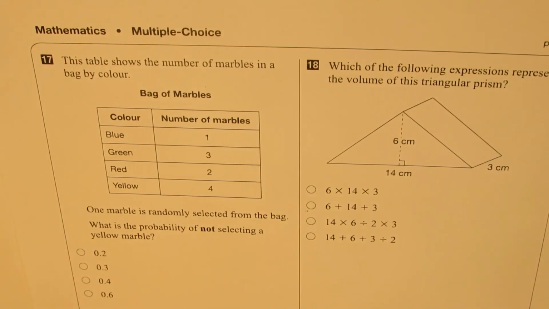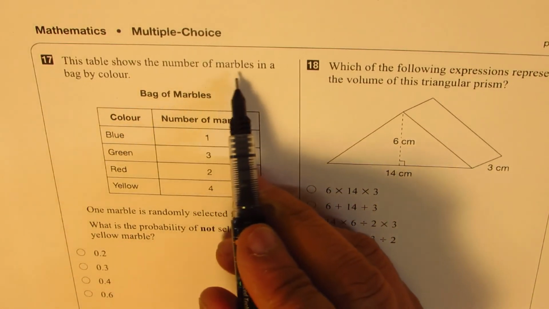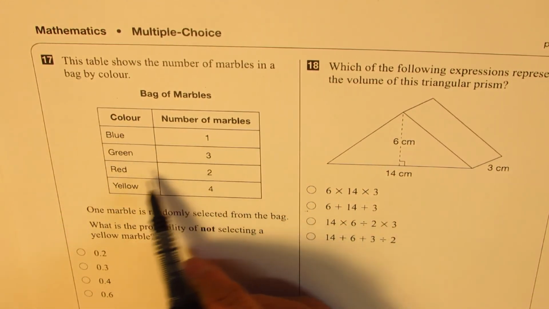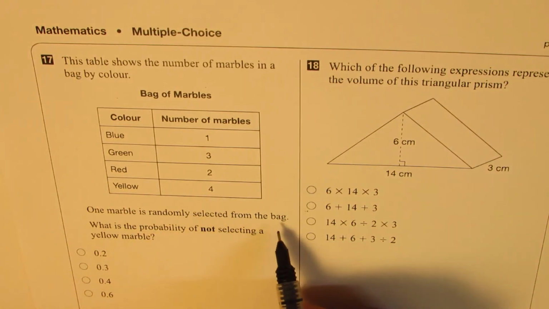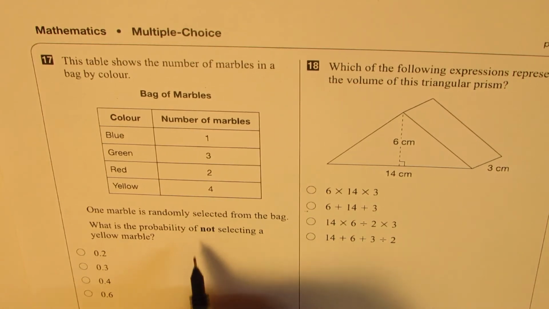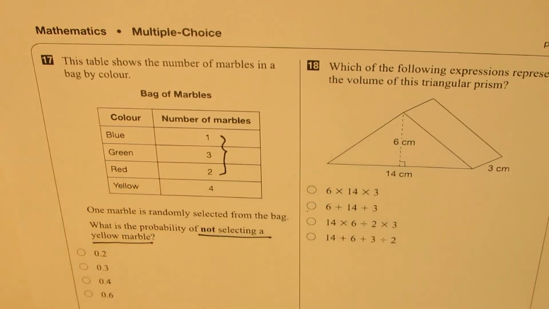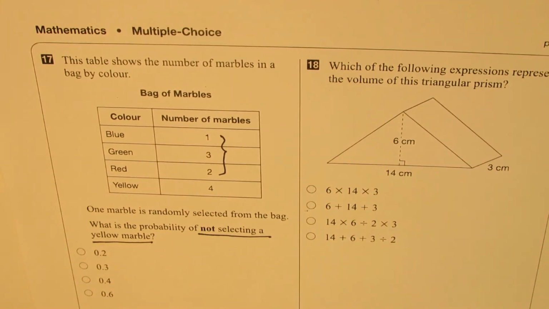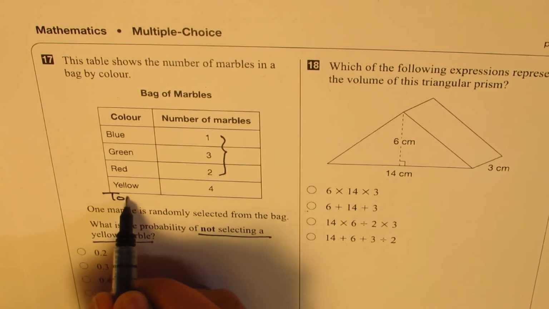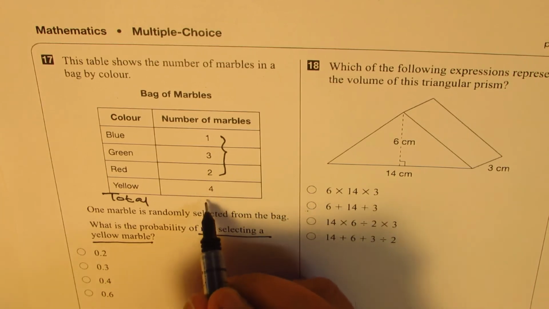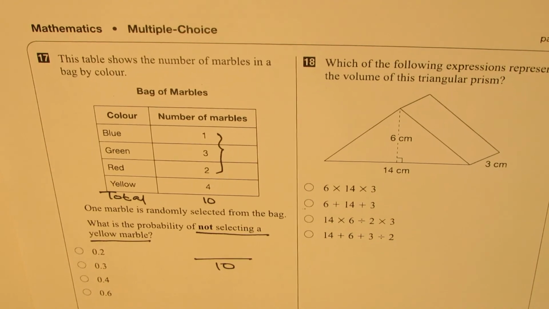Question number 17. This table shows the number of marbles in a bag by color. So blue 1, green 3, red 2, yellow 4. One marble is randomly selected from the bag. What is the probability of not selecting a yellow marble? Means either one of these, correct? So whenever it's a probability, you have to find the total number, right? So the total is 1 plus 3, 4, 4 plus 2, 6, 6 plus 4, 10. So 10 is the total, which comes in the denominator, right?